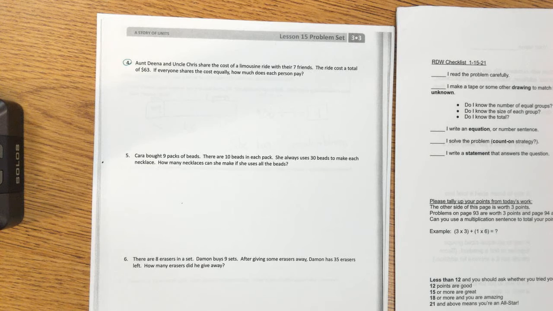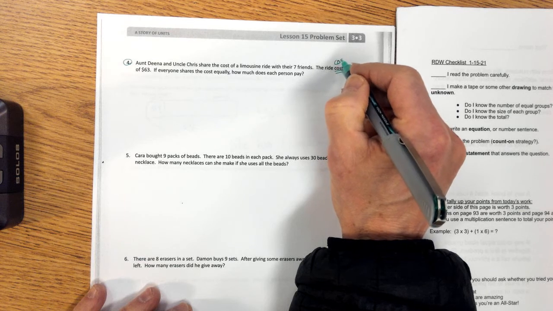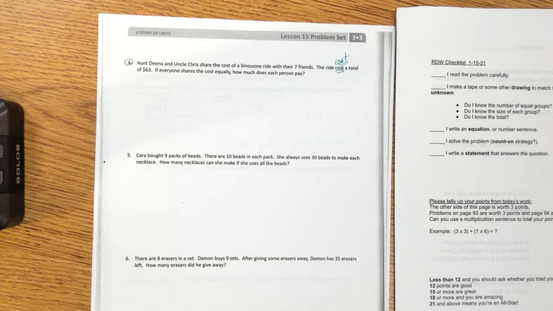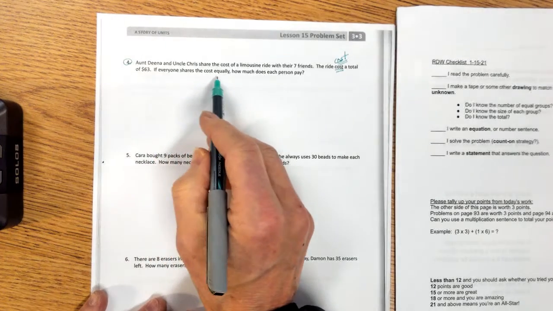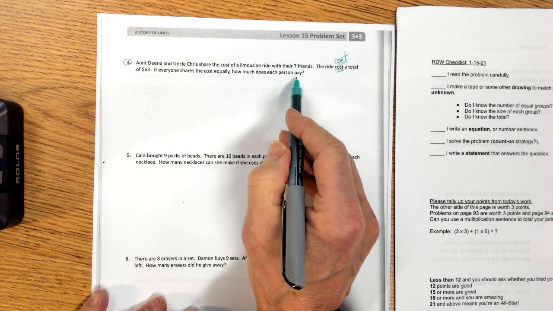of $63. You know, that's a little bit odd. I wonder if that word should be costs. Oh no, maybe that's past tense. The ride cost a total of $63. It just sounds awkward, doesn't it? If everyone shares the cost equally, how much does each person pay?